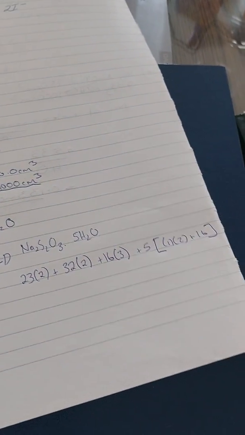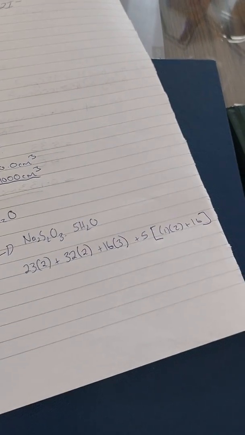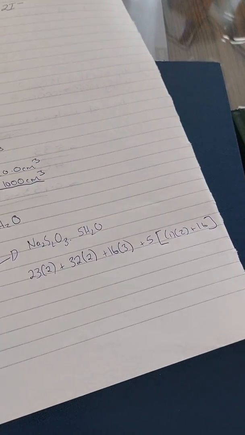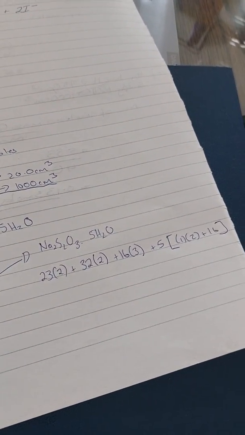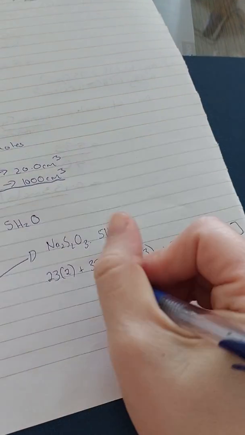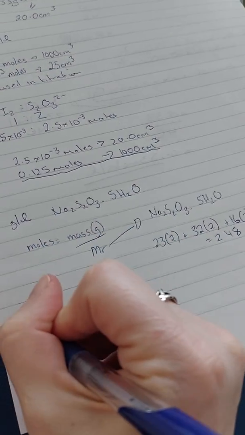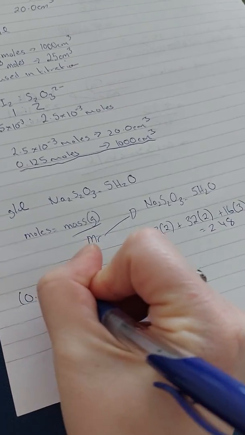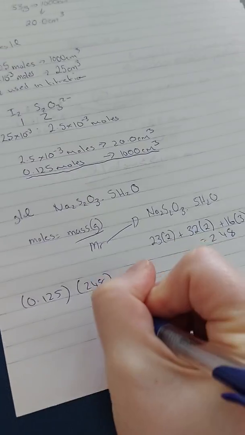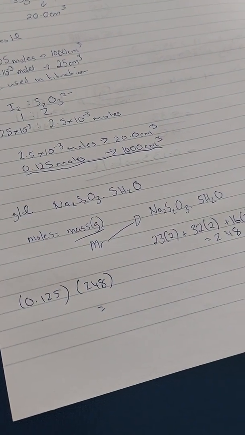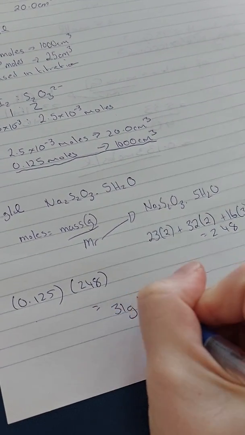So when we multiply and add all that, it's 46 plus 64 plus 48 and then plus 5 by 18, which gives me 248. Okay, so my number of moles is 0.125 and I multiply that by 248 and that's going to give me an answer of 31 grams per litre.